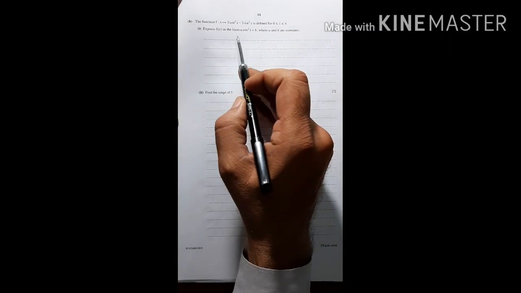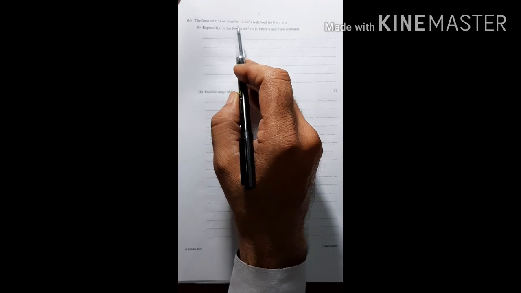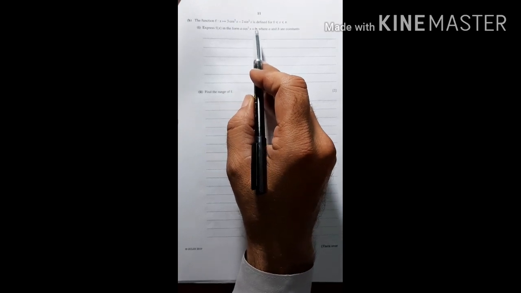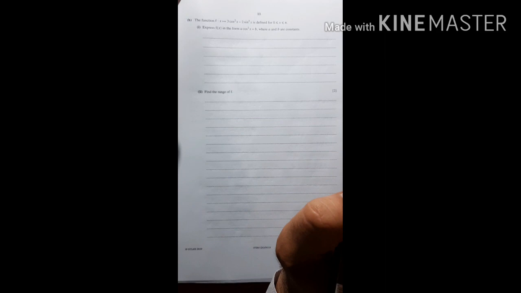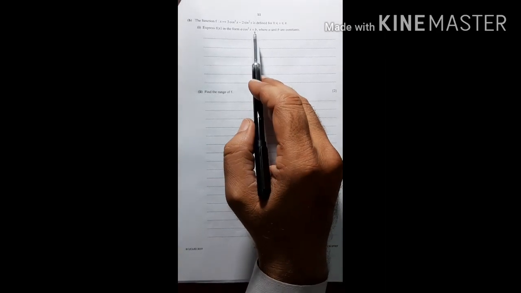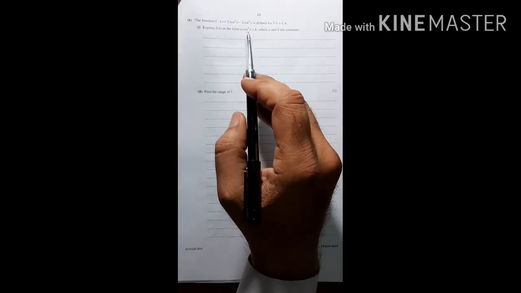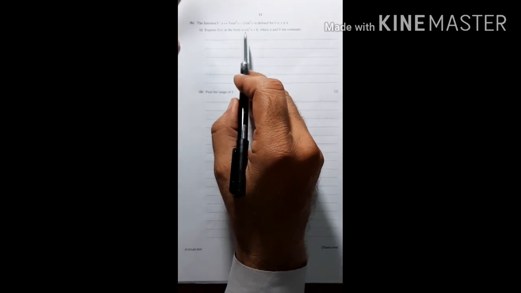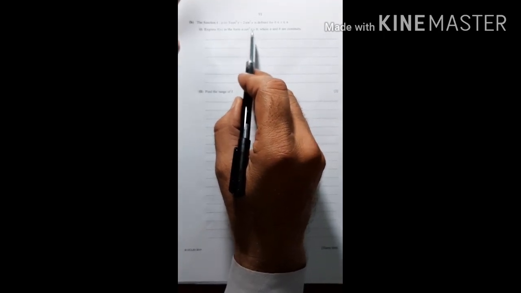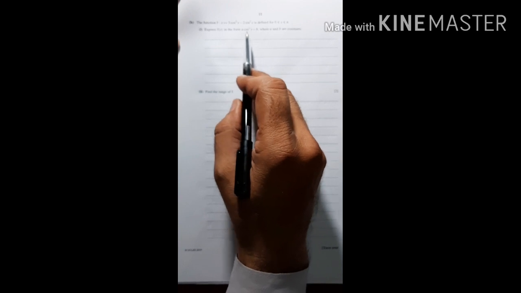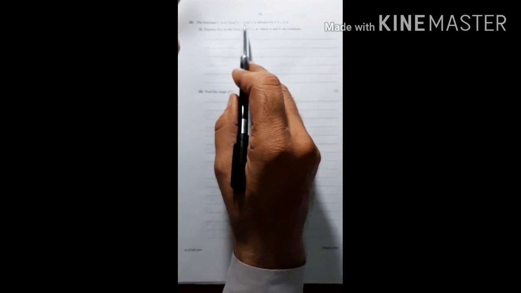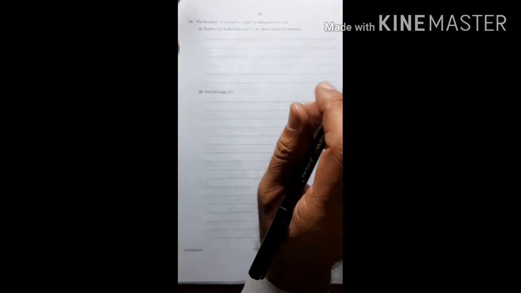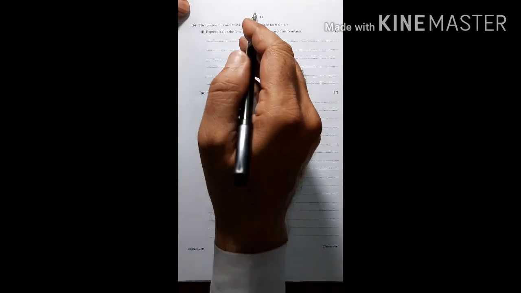Now, okay, part B: the function f(x) equals 3 cos square x minus 2 sine square x is defined. For this, express f(x) in the form a cos square x plus b, where a and b are constants. If you see closely that we cannot see sine square in the answer, it means we need to convert the sine square into cos square. I hope you know how to convert.